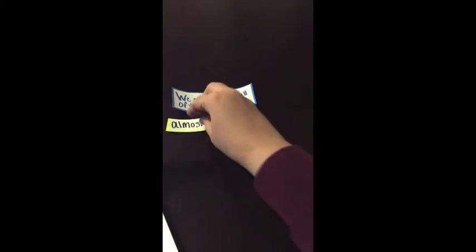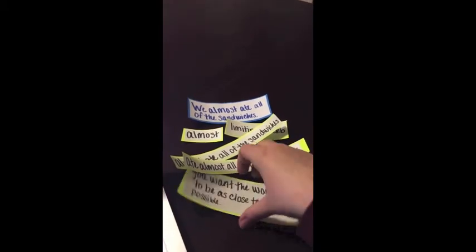We almost ate all of the sandwiches. Almost is a limiting adverb. We don't want to say in the sentence that we almost ate all of the sandwiches. Instead, we want to say ate almost all of the sandwiches. You want the word almost to be as close to all as possible.